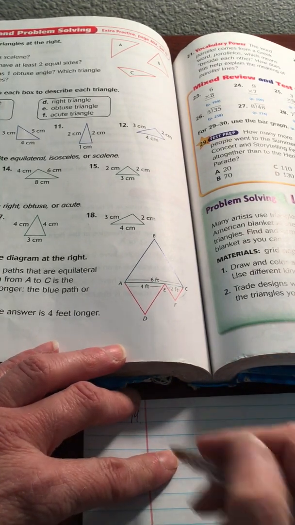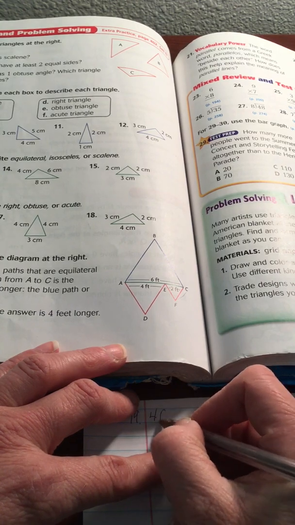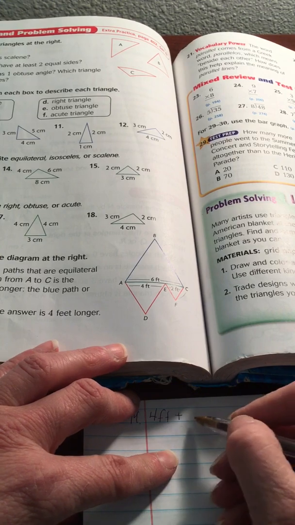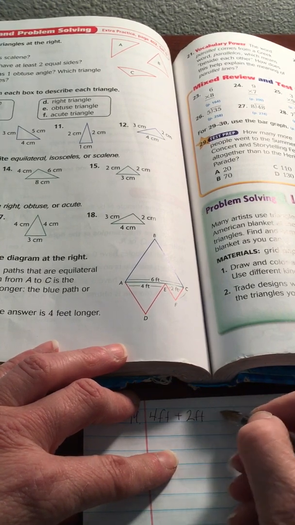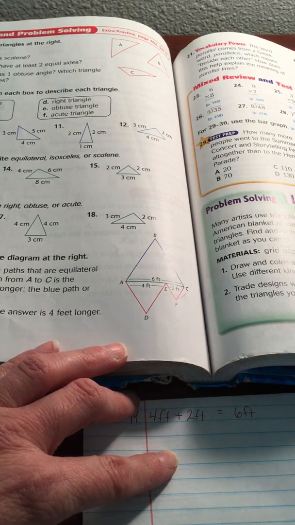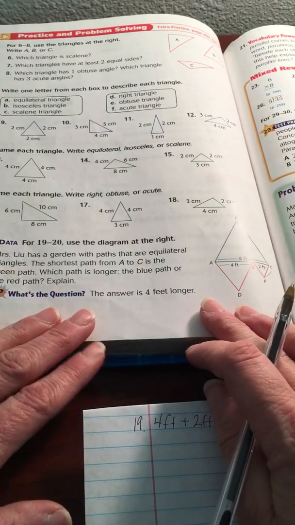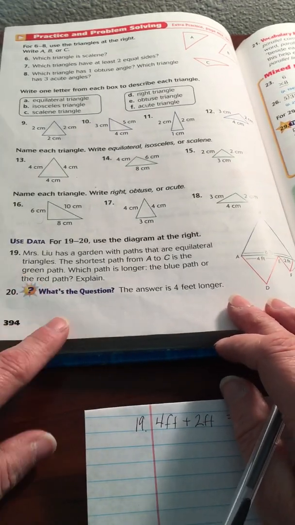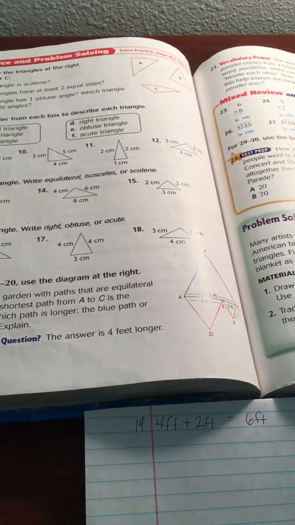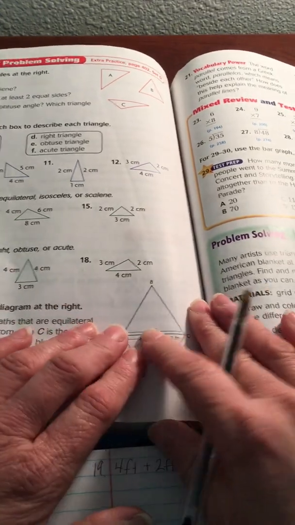And I notice that we had 4 feet. And then we had 2 more feet as we went across. Now, if I add those up, that was a total of 6 feet. That's the shortest path. Now, what they want us to do is figure out which one is longer, the blue path or the red path. Explain. Okay. Now, wait a minute. Let's take a look at the blue path here.